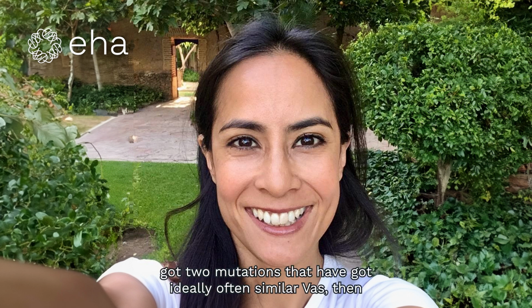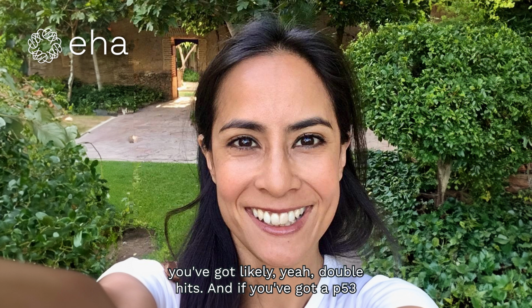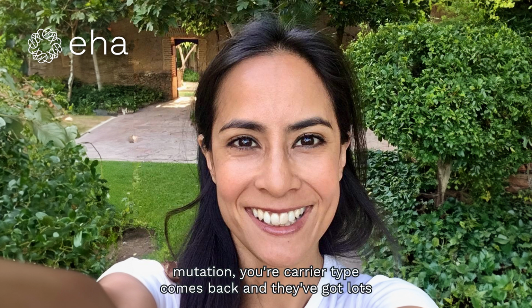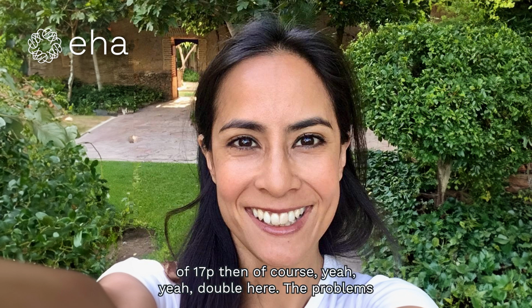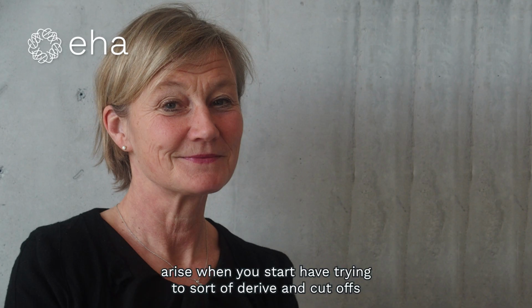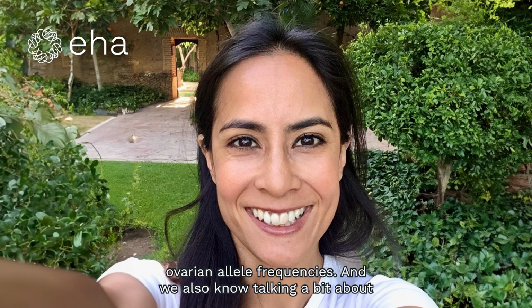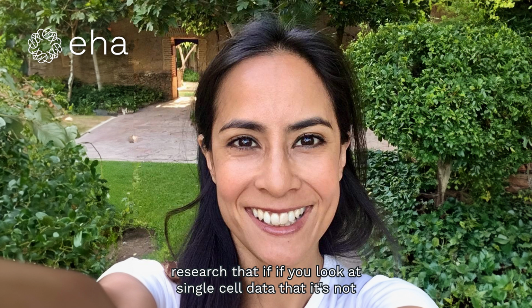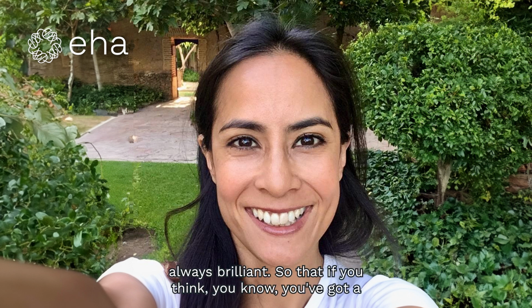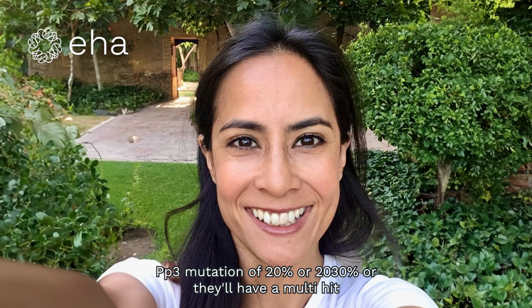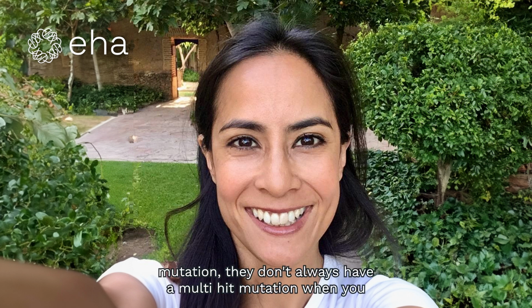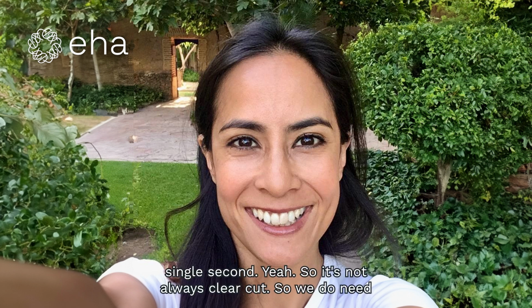So if you've got two mutations with ideally similar VAFs, then you've likely got a double hit. If you've got a P53 mutation and your karyotype comes back with loss of 17p, then of course, double hit. The problems arise when you start trying to derive cutoffs of variant allele frequencies. And we also know, talking a bit about research, that single cell data is not always brilliant. If you've got a P53 mutation of 20 to 30%, they don't always have a multi-hit mutation when you look at single cell data. So it's not always clear cut, and we do need to be able to improve on that.